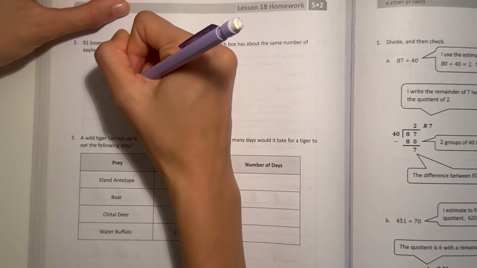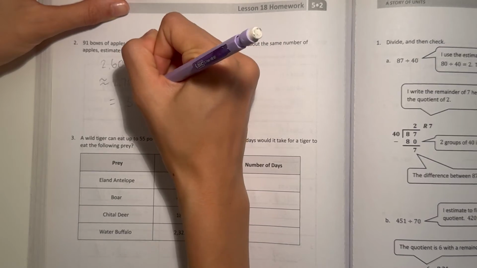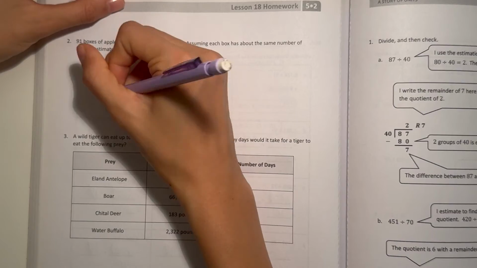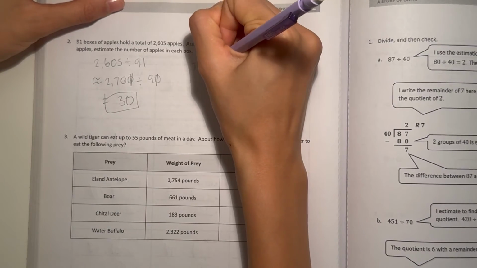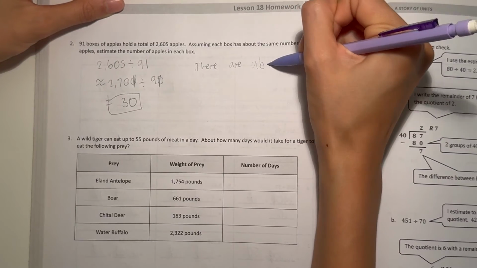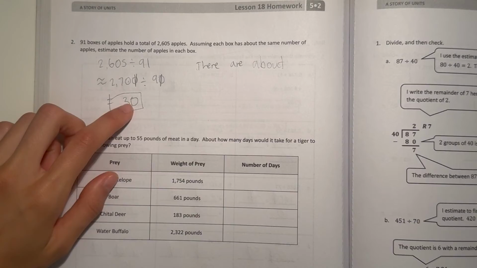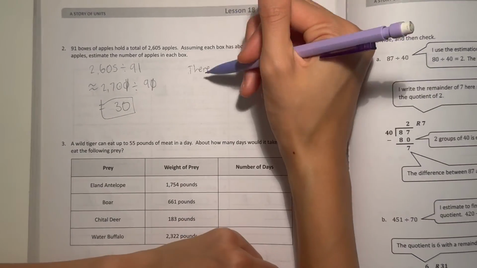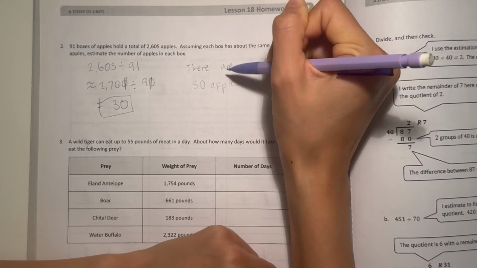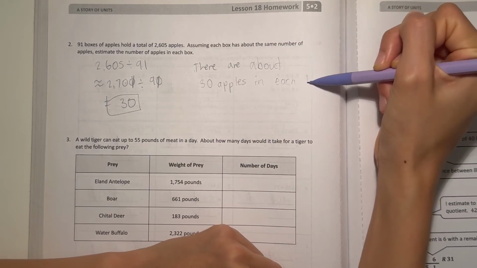Cross off the zeros. 270 divided by 9, that's 3, and bring the 0 down, 30. So that means there are about, I'm writing about because we don't know for sure that there's 30, because that's only our estimate. So there are about 30 apples in each box.